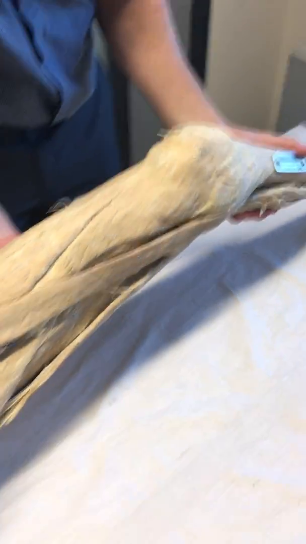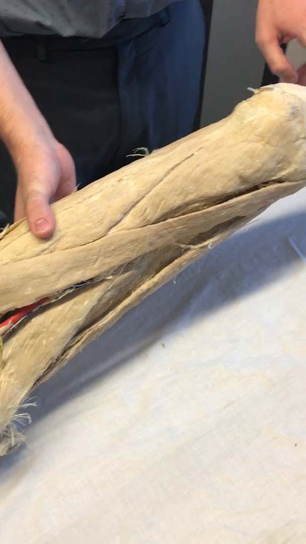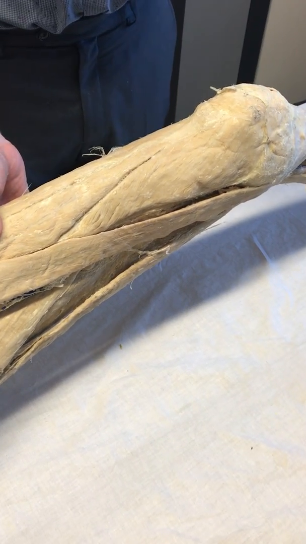Don't get flustered. Take your time in terms of orienting yourself medially and laterally. That's huge.